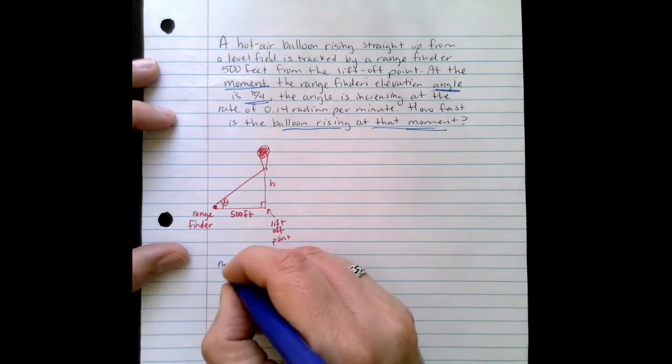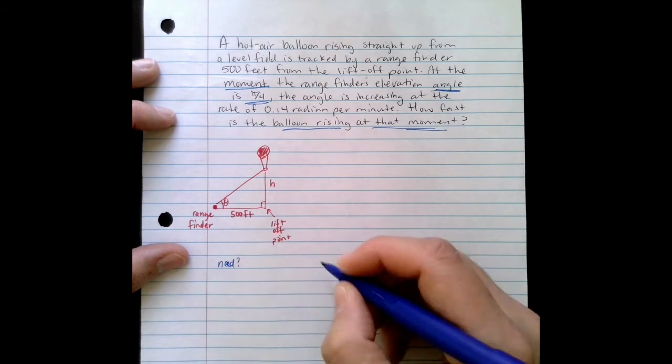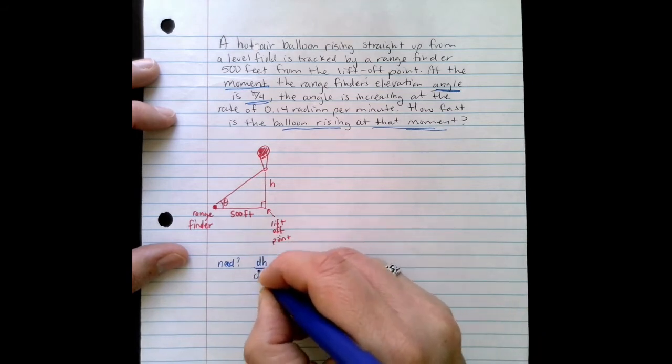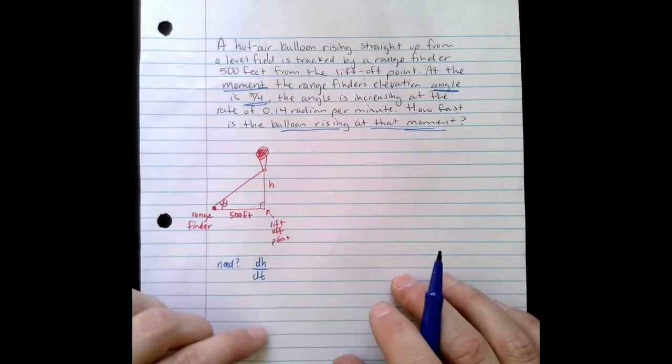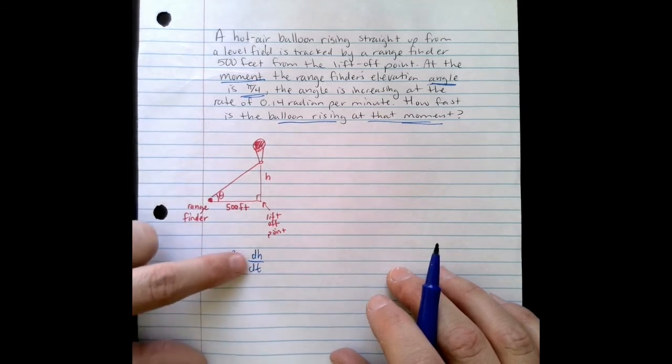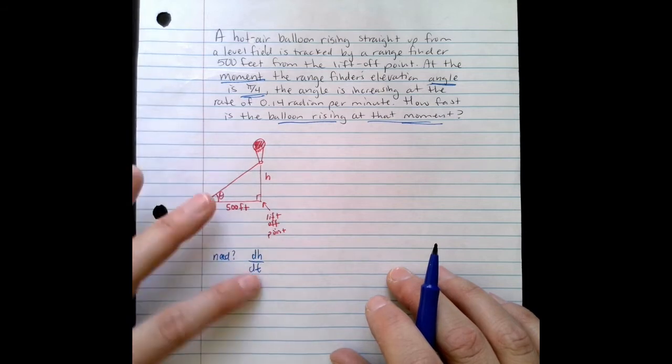So what are we trying to find? We're trying to find how is height changing with respect to time. So I'm going to call that dh/dt. How does height change as time changes? So that's what we're looking for.